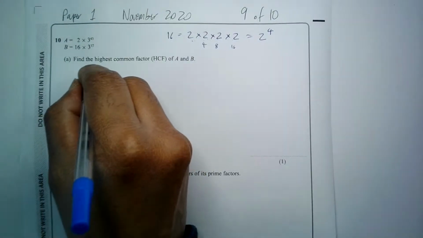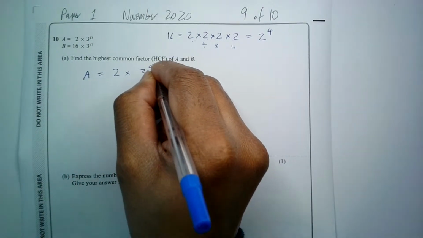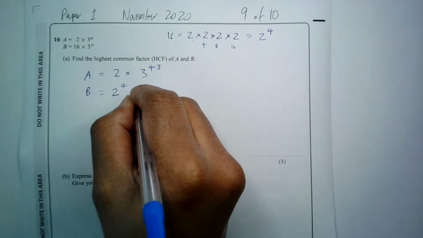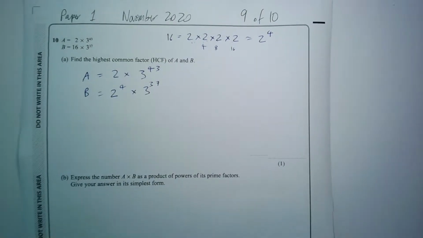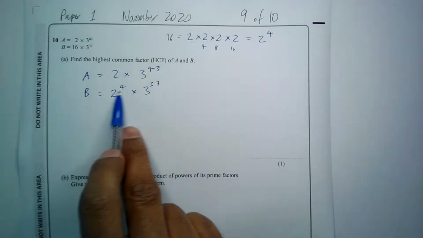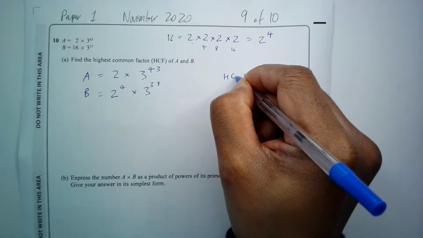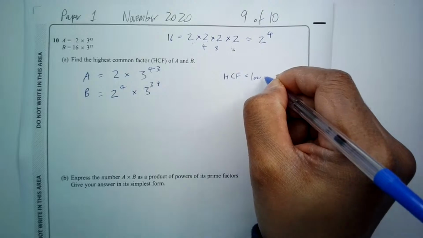So I can write A as, A stays the same, 3 to the power 43, and B becomes 2 to the power 4 times 3 to the power 37. So now I've put it in my prime factor form. And so when I'm looking for the HCF, I'm looking for the lowest powers.